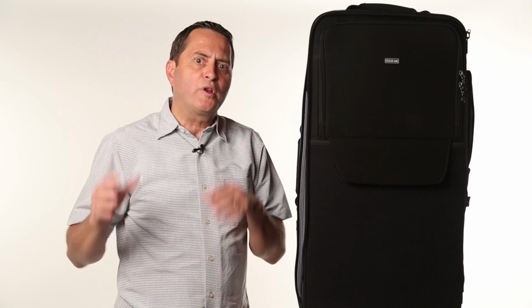Today on the Slanted Lens, we're going to review Think Tank Pro's new camera case called the Logistics Manager 30. This is the largest case that Think Tank Pro offers right now. I absolutely love it because it's large enough to get big equipment in, but not so large you can't move it around, put it in the back of a vehicle and really get it out on location.